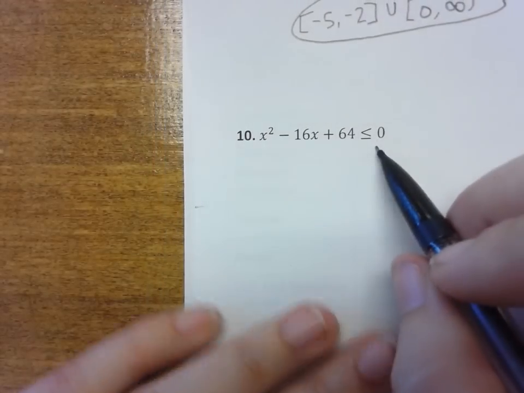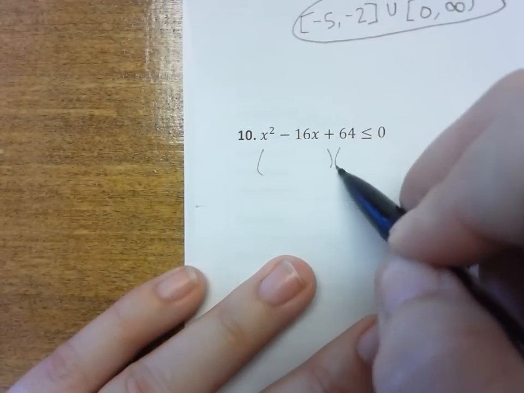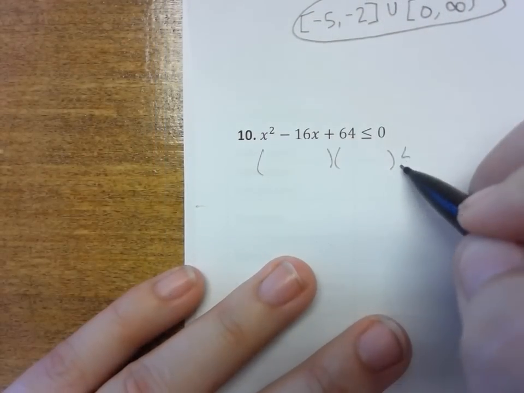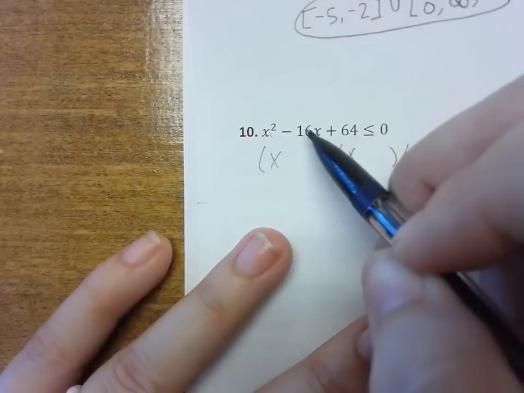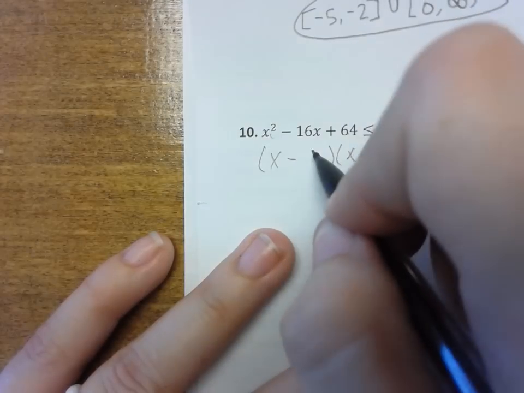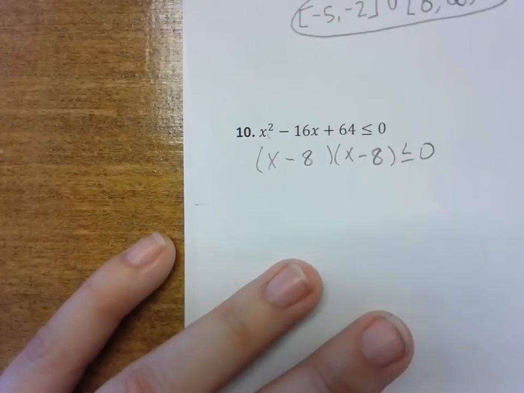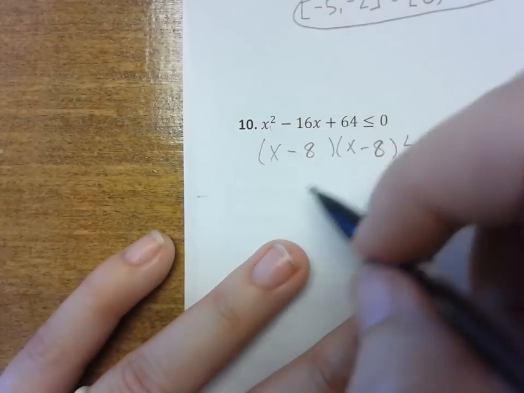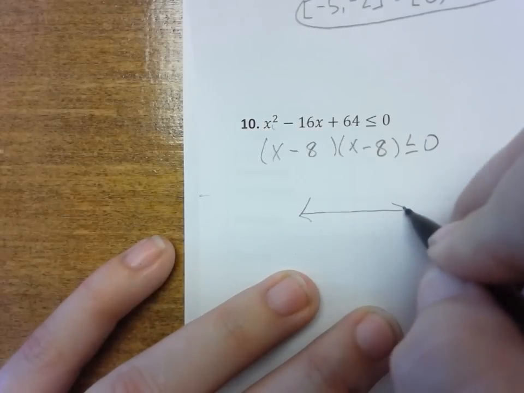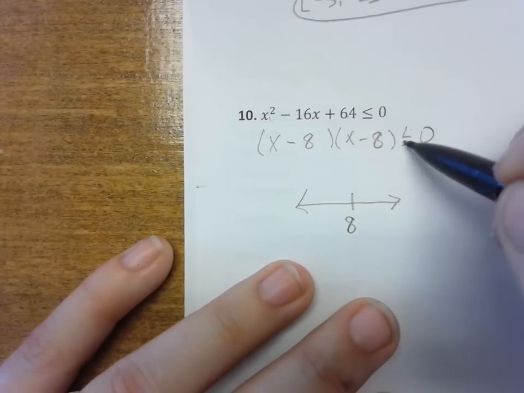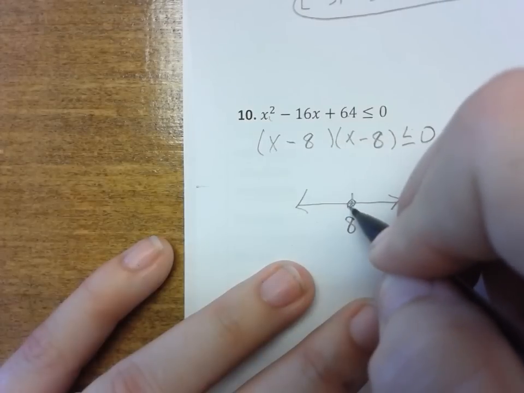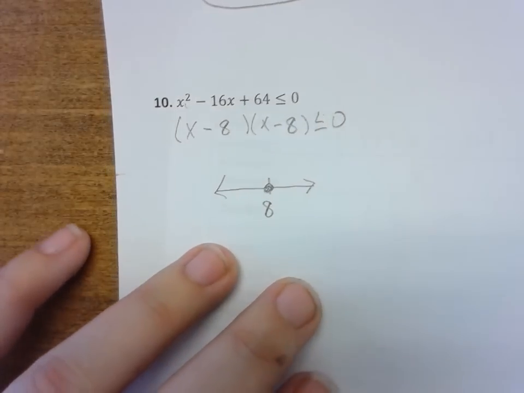It's already set equal to 0. This factors into x and x. What multiplies to 64 but adds to a -16? That's -8 and -8. When I add these over, they're both the same number, so that makes it super easy. But remember, that's also probably one of the weird kind. It's less than or equal to 0, so we have a closed circle. This will be easy enough to do.